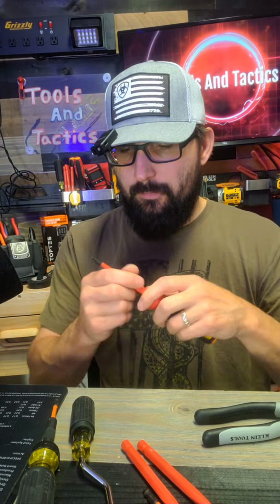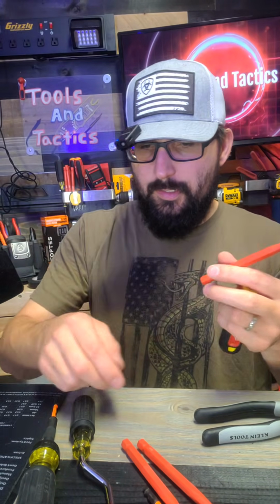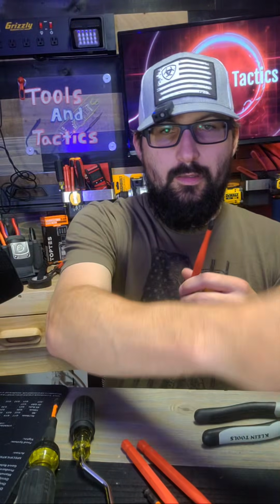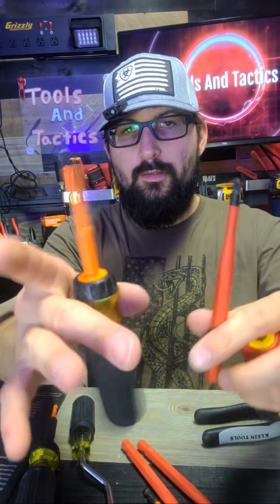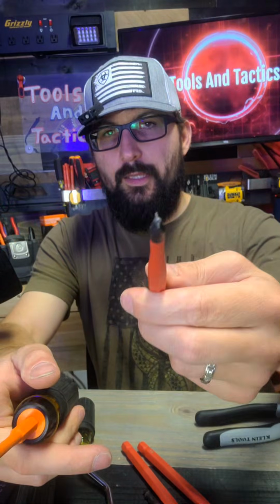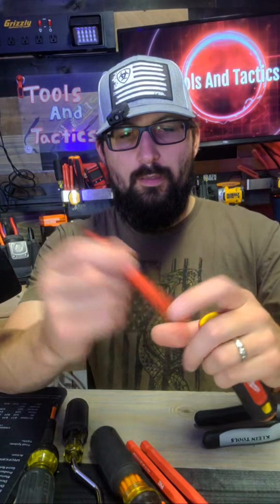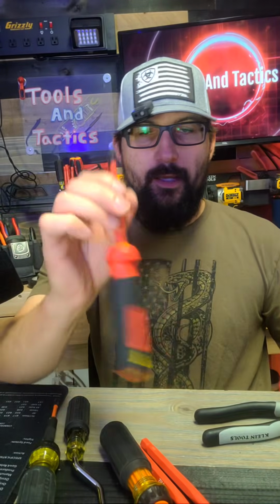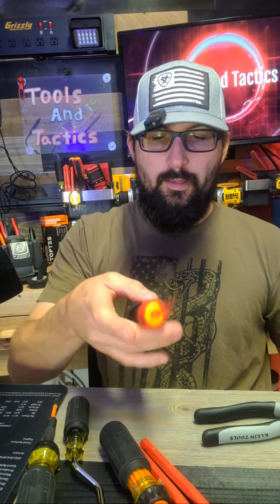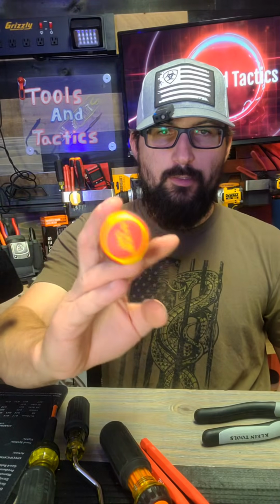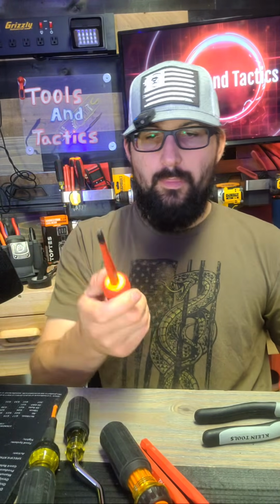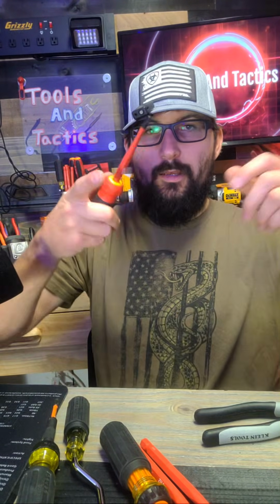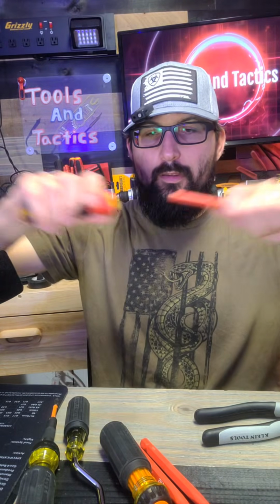I wish Klein made an ECX in this, because that would be like OP. But this didn't turn out so bad. It's really not that bad. This is probably one of my favorite Milwaukee screwdrivers, but it's got a lot of moving parts. You have to use two hands to get this out.